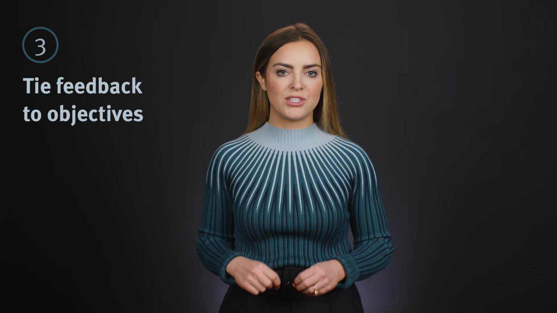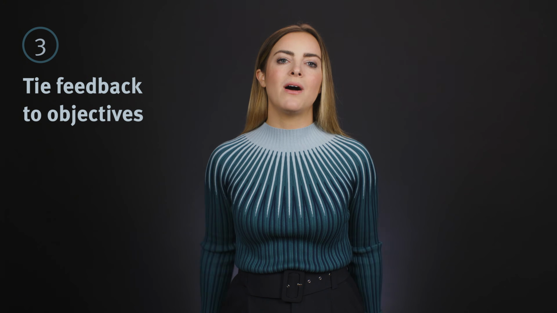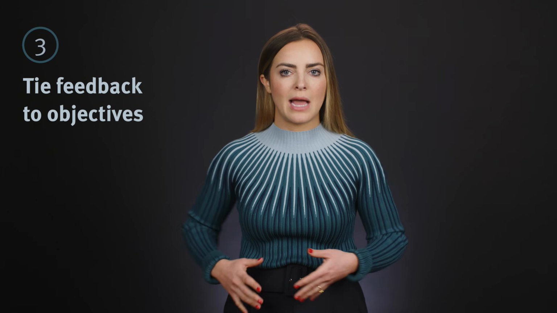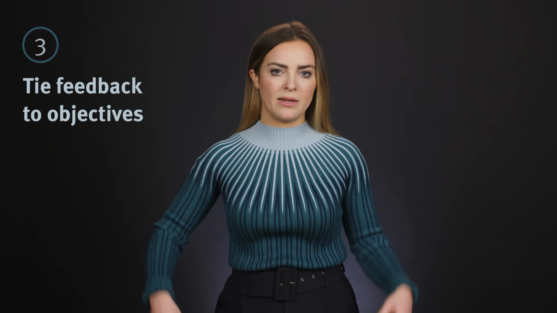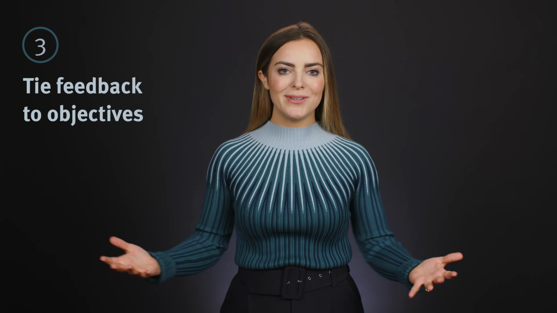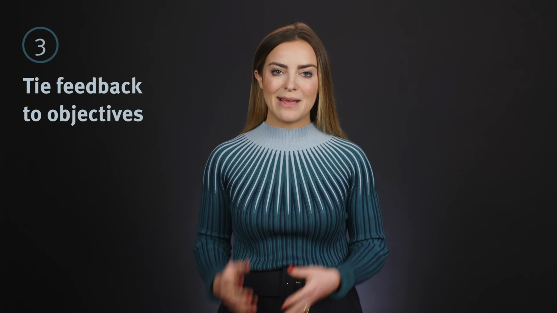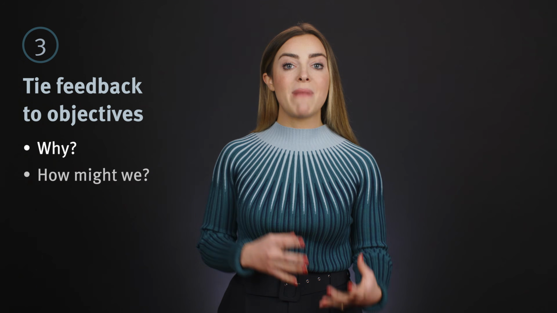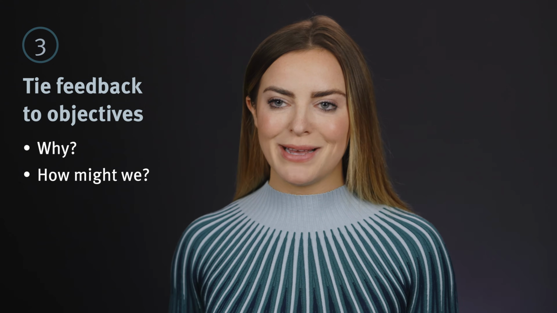Tip number 3, tie feedback back to objectives. So we've all gotten the quick, opinionated comment when we ask for feedback, something like, "Those colors don't seem right," or "I would have done it differently." Our goal is to take this feedback and tie it back to the objective of the design with why or how might we questions. So let's play this out.